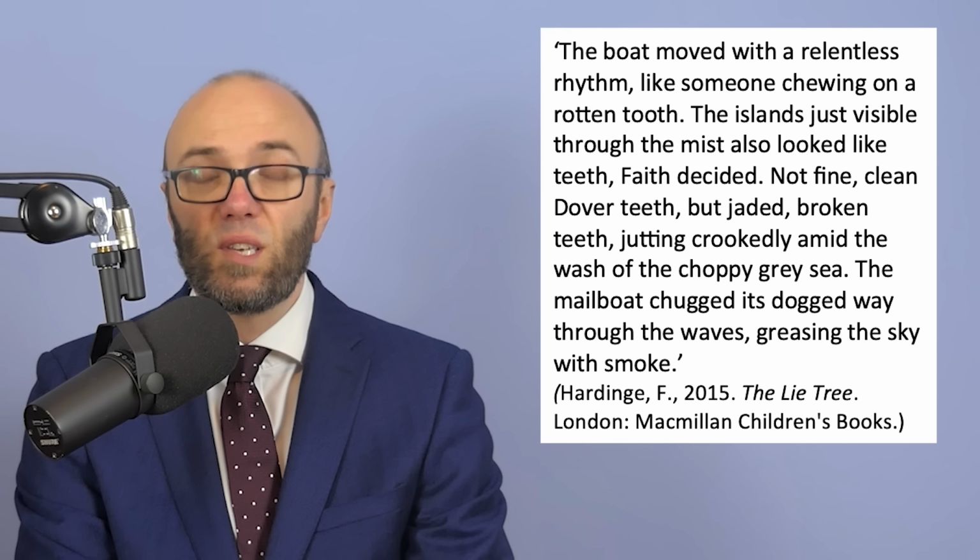of the exam. At the top of the mark scheme is the typical feature that students have subtle and skillful shifts in atmosphere. So let's look at how to establish atmosphere and then how to shift it, and to do that subtly. There is a huge difference between plot and atmosphere. Look at this example from The Lie Tree by Frances Hardinge.